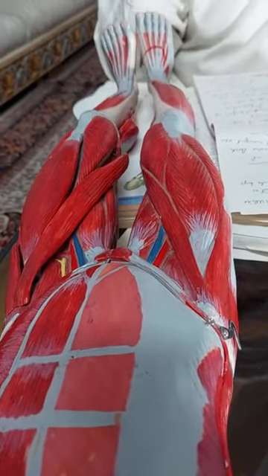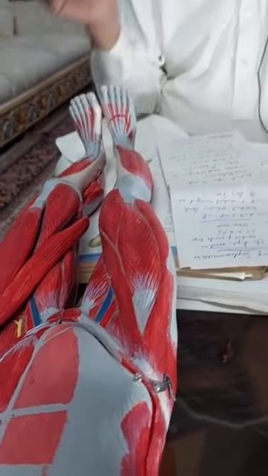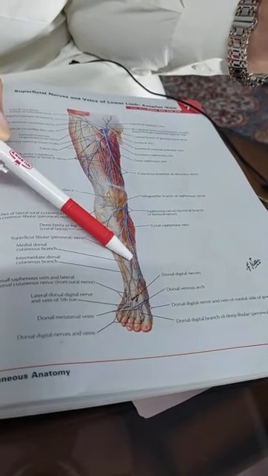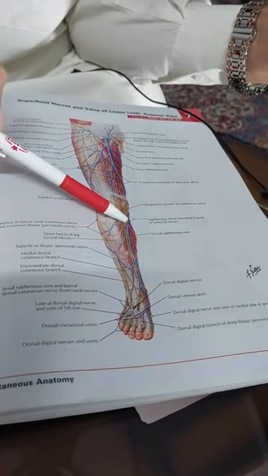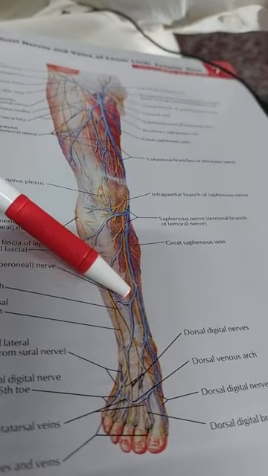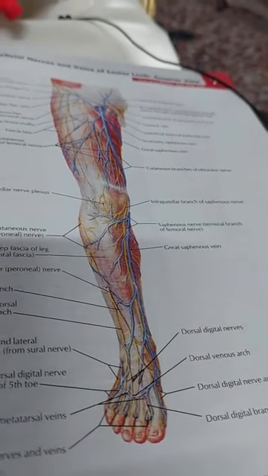Over here is the Saphenous opening. Okay. And over here in the leg, you note this great saphenous vein is accompanied by the saphenous nerve. You can see it. Saphenous nerve accompanies the great saphenous vein.